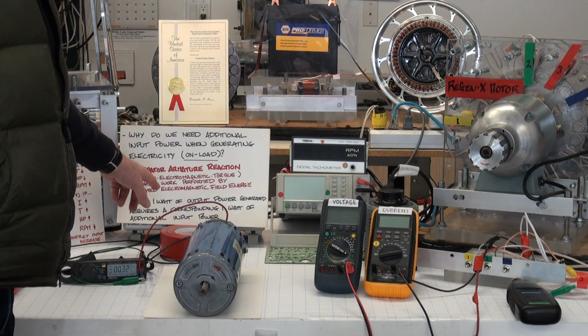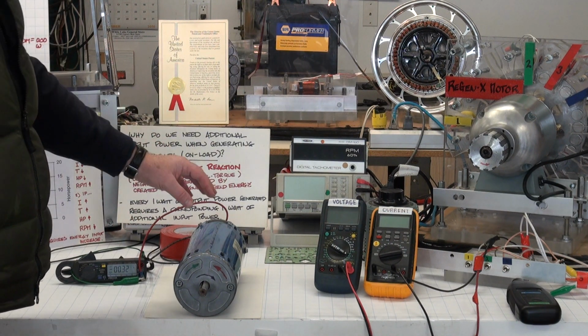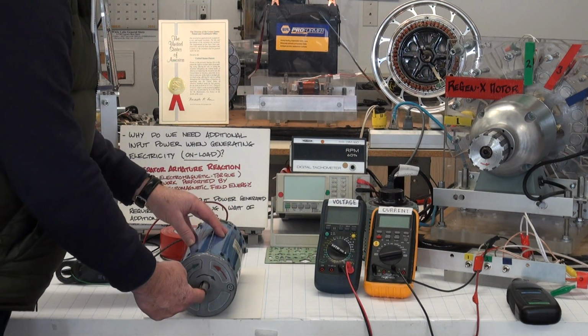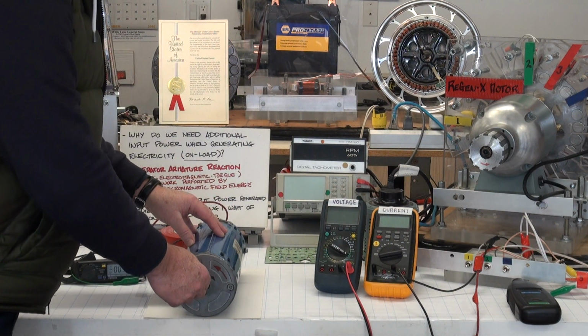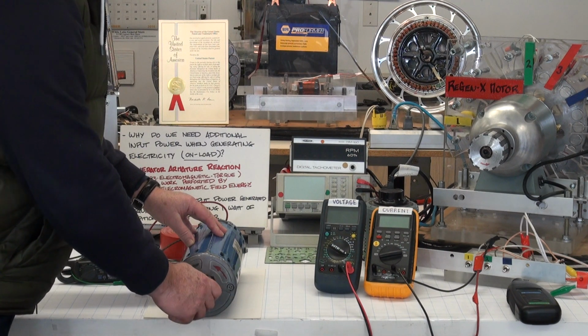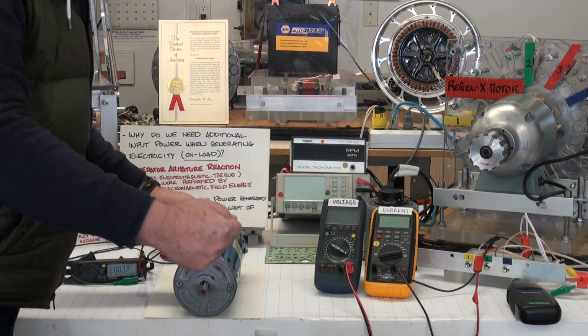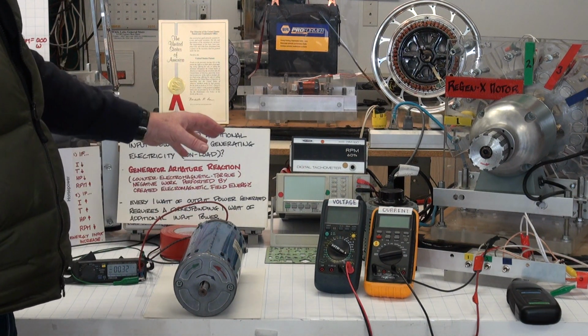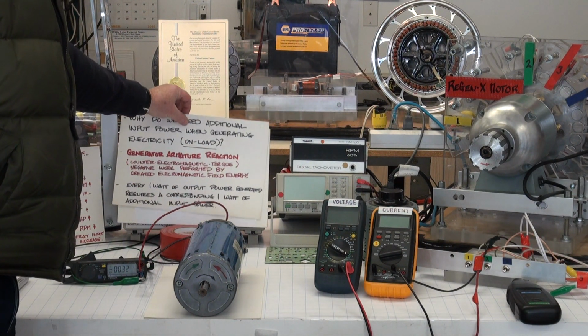Therefore, for every single watt of electric output power generated by the generator, a minimum additional 1 watt of mechanical input power needs to be supplied to the generator in order for the generator to generate electricity.